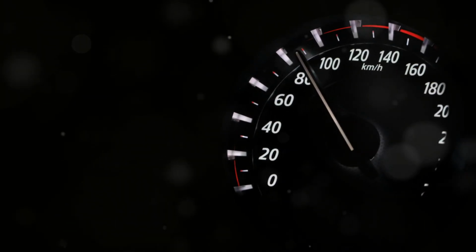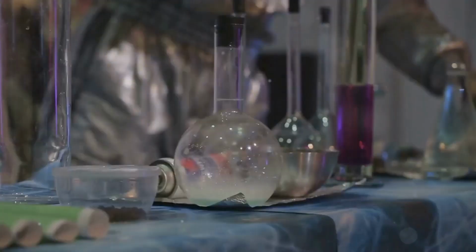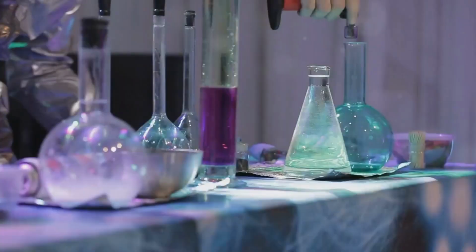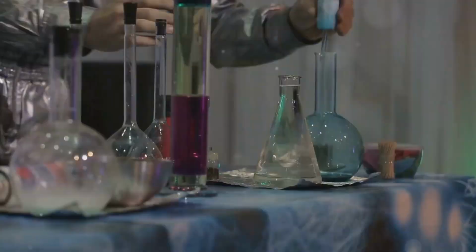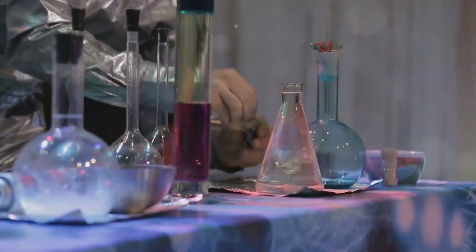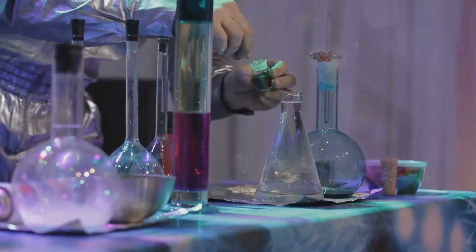Variables in experiments. In experiments, the independent variable is what you change, the dependent variable is what you measure, and control variables are kept constant to ensure a fair test.